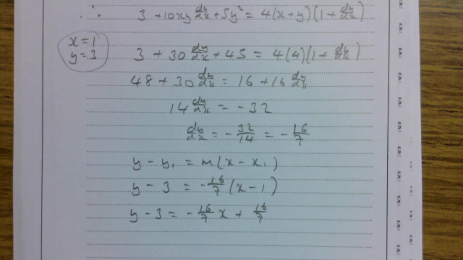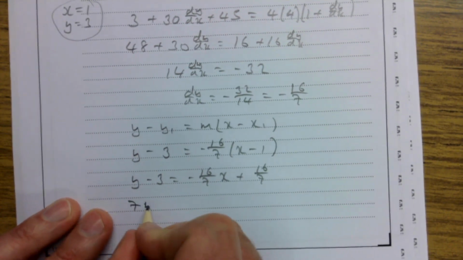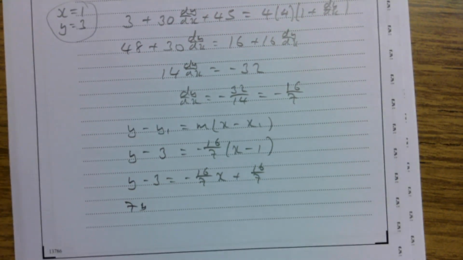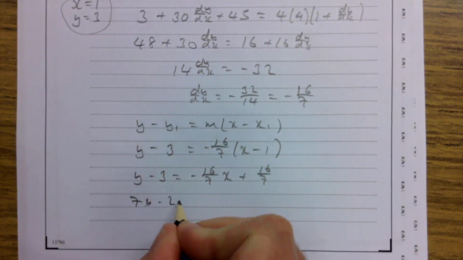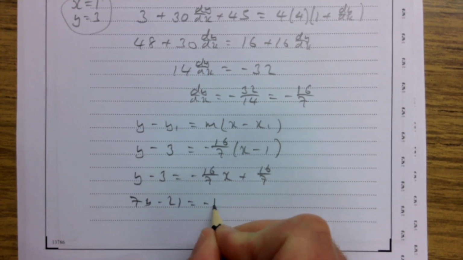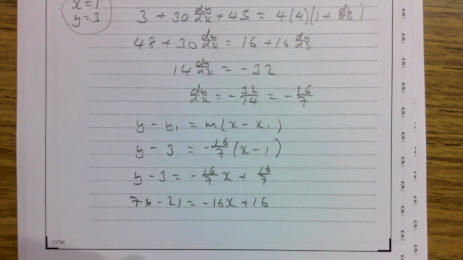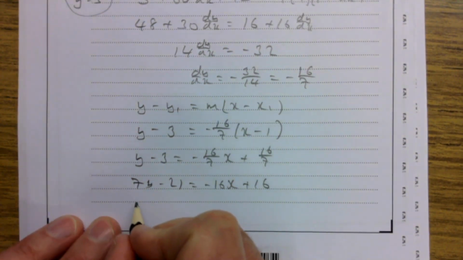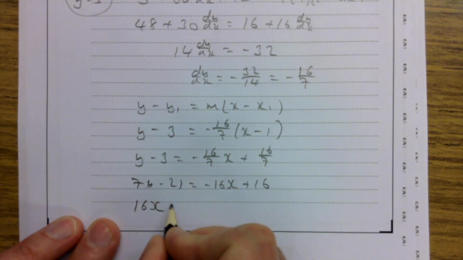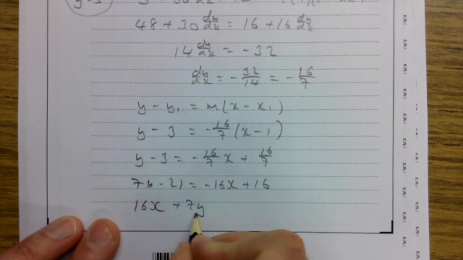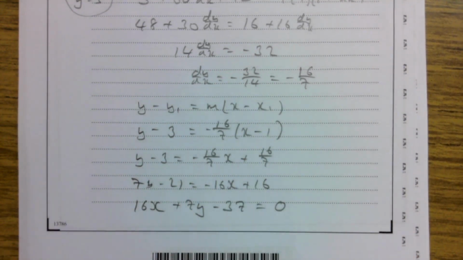I will need to multiply through everything by 7 here to get this tidied up. So I get 7y minus 21 equals minus 16x plus 16. And then to get it in the form that they want, ax plus by plus c equals 0, it's going to be 16x plus 7y, taking this 16 over here, minus 37 equals 0.